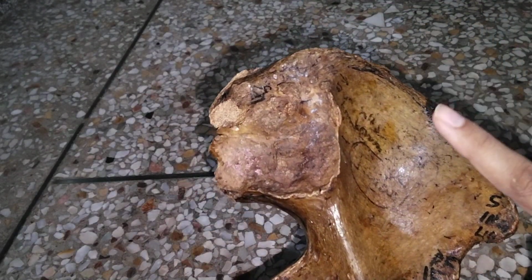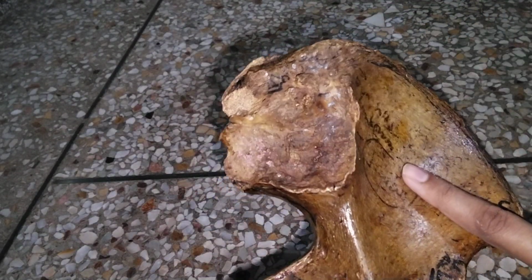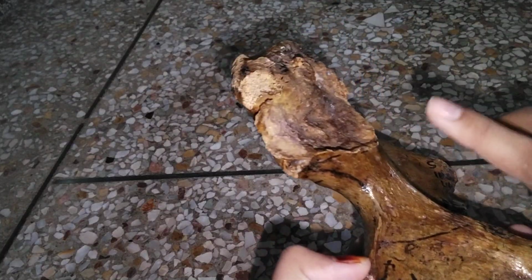If we talk about the iliac fossa, it is forming a lateral wall of false pelvis, and the pelvic surface of the sacropelvic surface, the pelvic surface, it is forming the lateral wall of true pelvis.